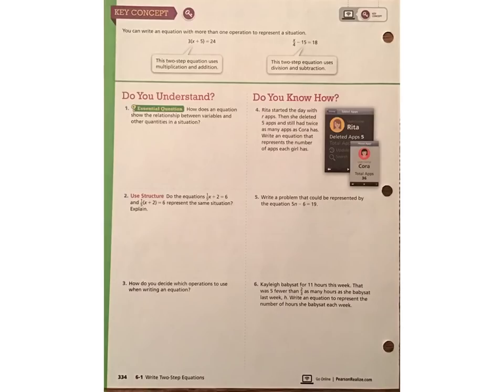In this lesson, there are a total of 17 questions. Decide which questions and how many you need to do in order to show that you have learned how to write a two-step equation. When you're ready, come back and start the video again, and you can check your answers to any of those 17 questions here in the practice and problem solving, the do you understand, and the do you know how.